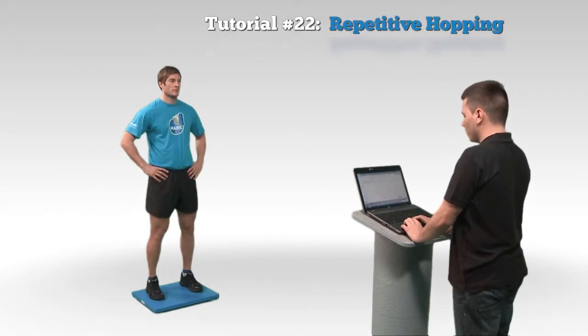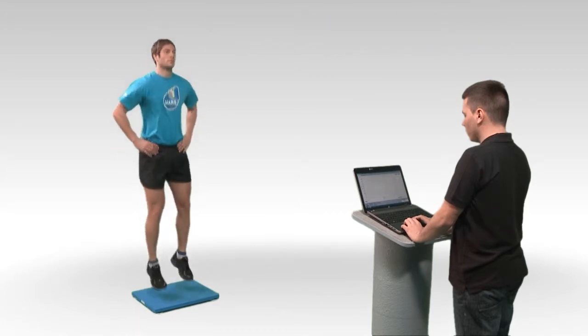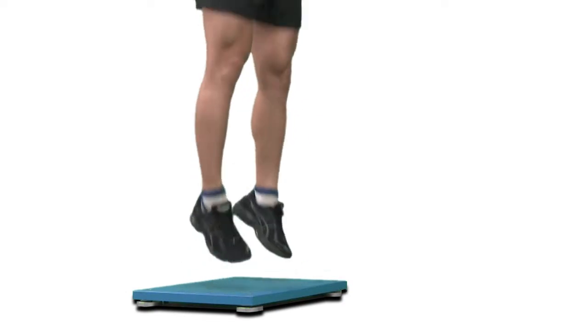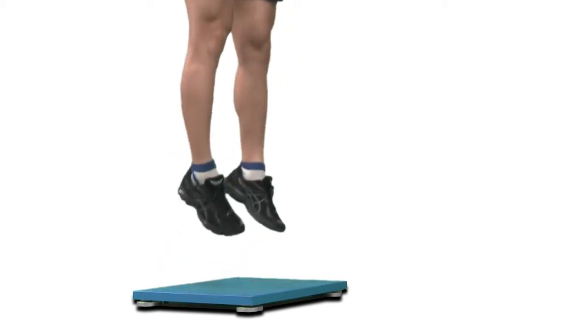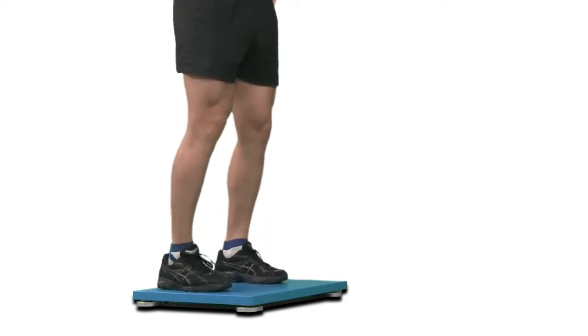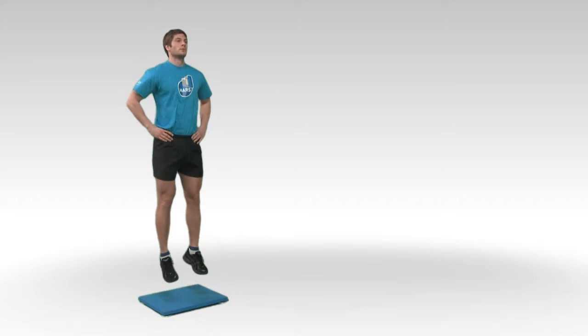Repetitive hopping is a repetitive vertical jump using an eccentric-concentric muscle action of the calf muscles with extended trunk, hips, knees, and ankles. Based on the parameters changed through the repetitions, we can analyze some basic biomechanical and functional characteristics of the neuromuscular system.